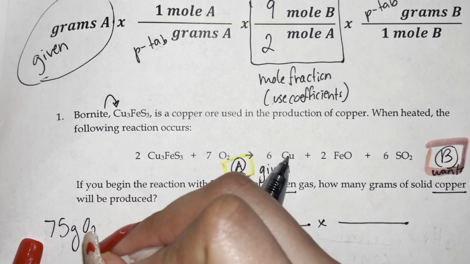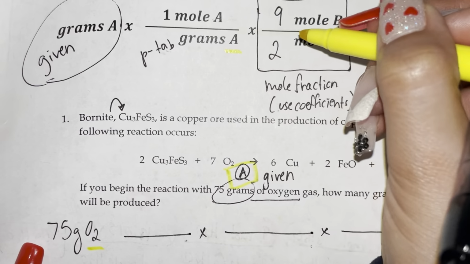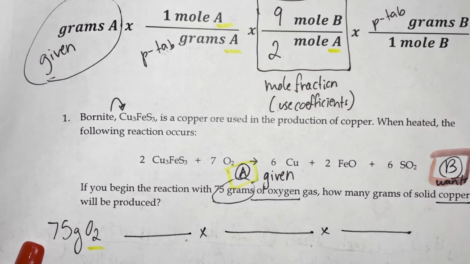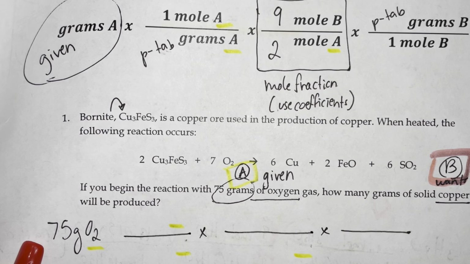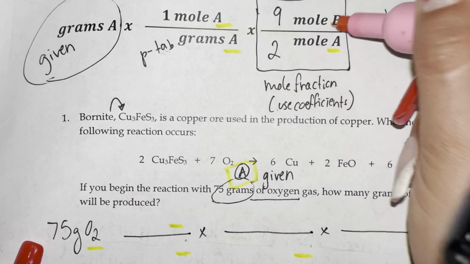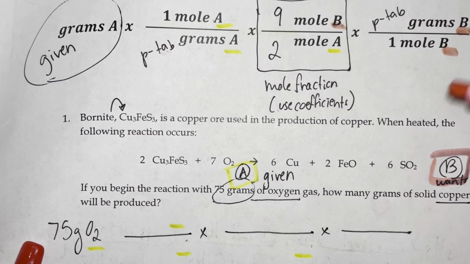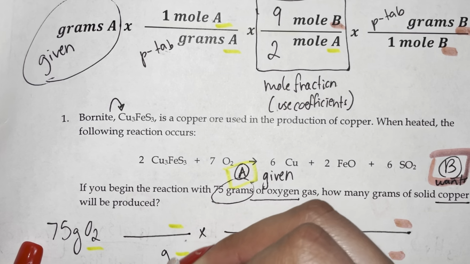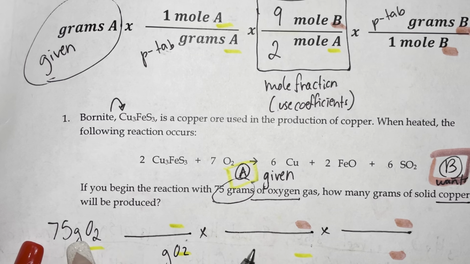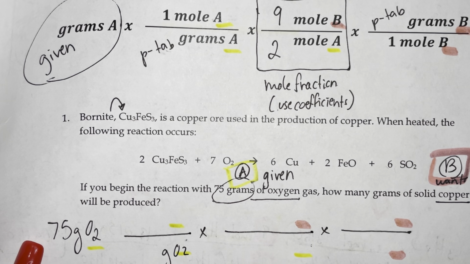So since you have A, and A, that's going to be A, and A. Then your B's in pink, so that's going to be B, and B, B, and B. Okay, so grams of O2, you're going to have grams of O2 down here. Make sure they are the same unit. They have to be the same in order for you to cancel them.